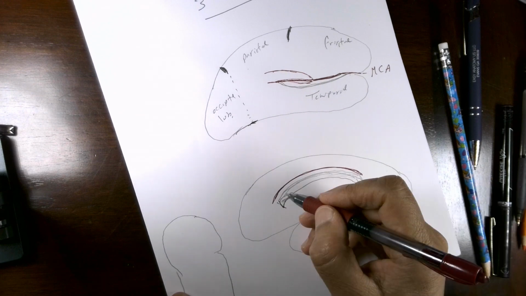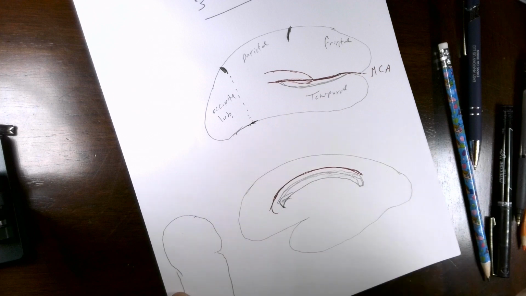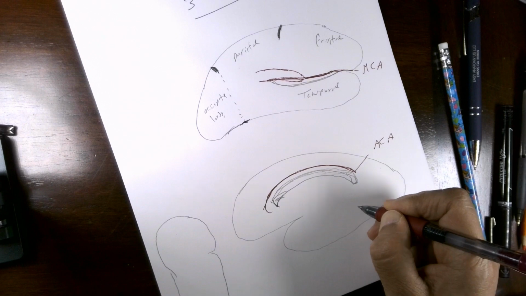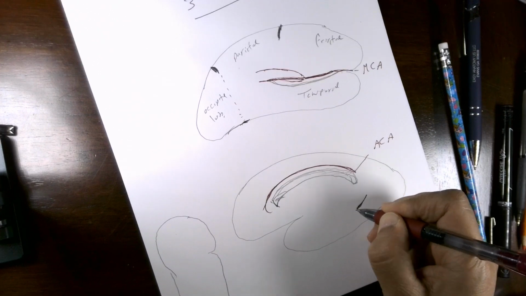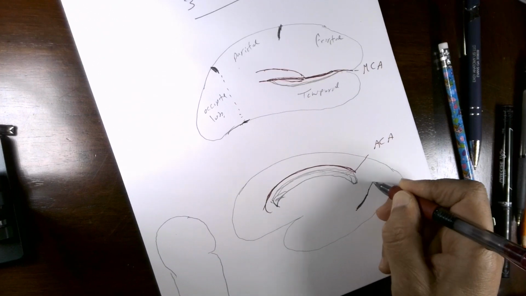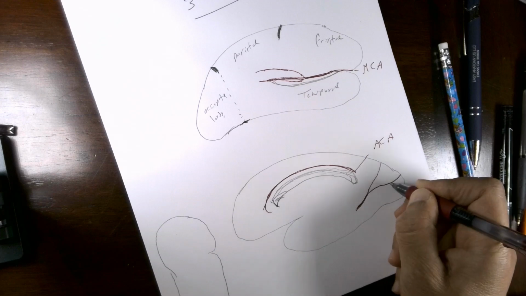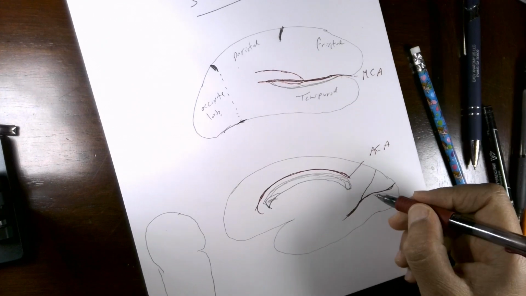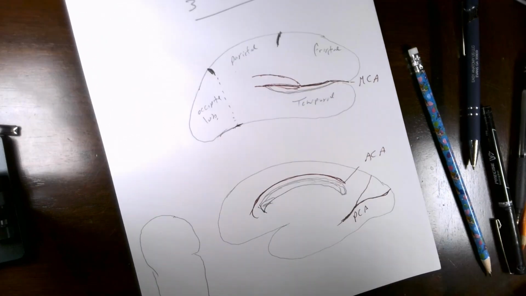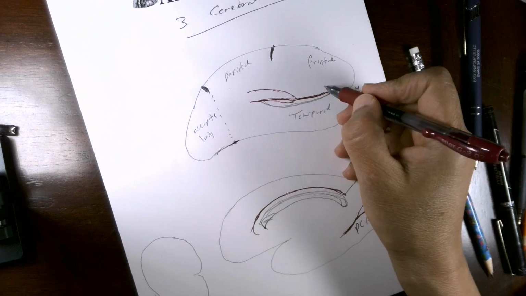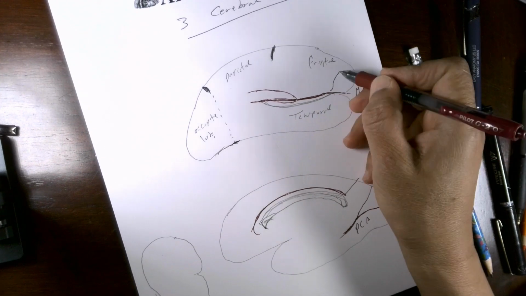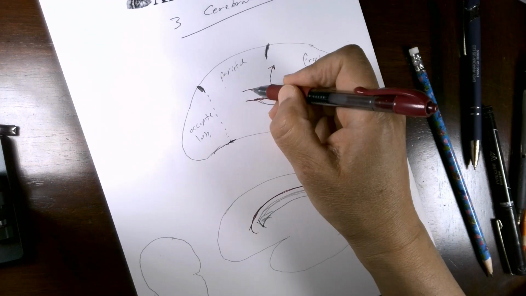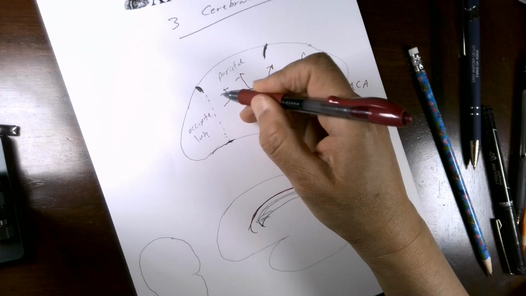Okay, this is the anterior cerebral artery. Then the posterior cerebral artery is traveling through the calcarine sulcus, then the parieto-occipital, then here is the calcarine. Okay, so this is the posterior cerebral artery. The anterior cerebral artery is supplying, as you see, the frontal lobe, parietal lobe, and the temporal lobe.